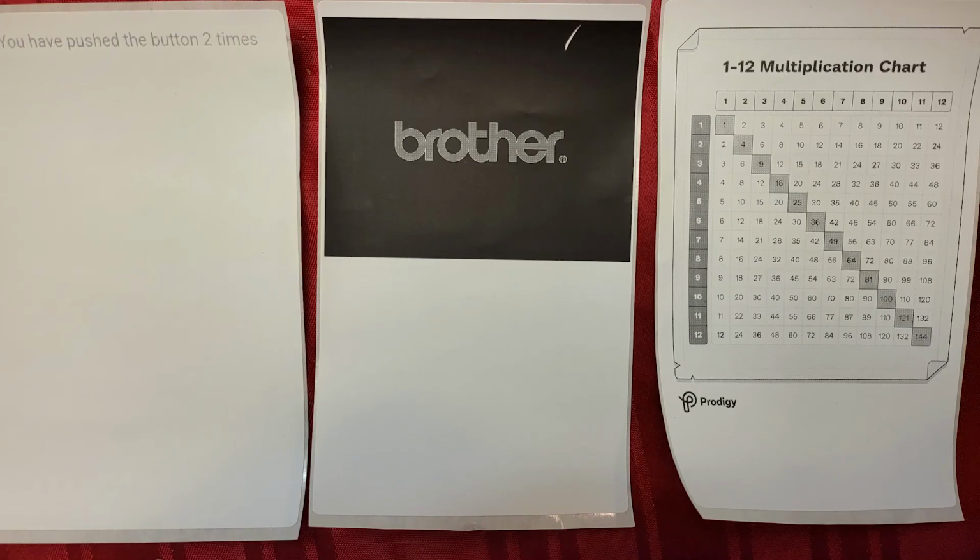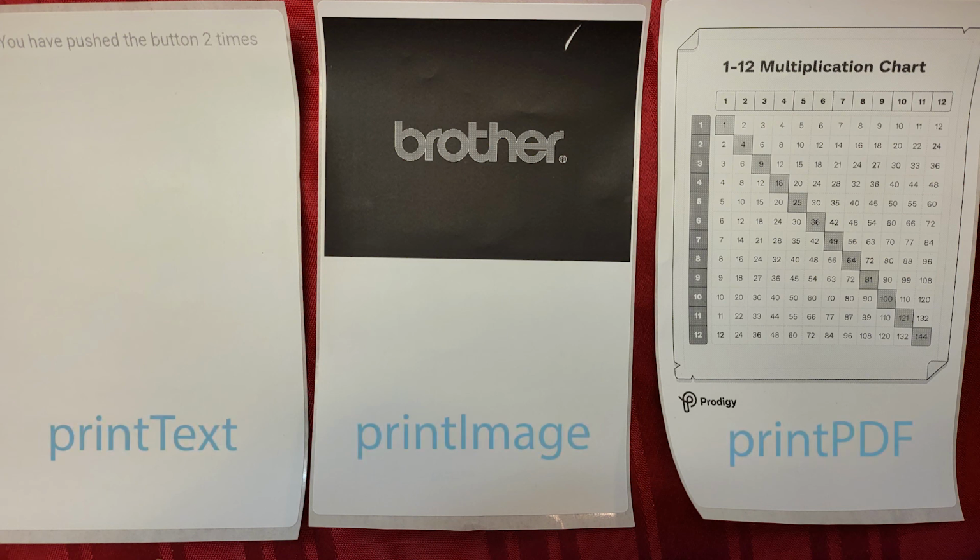Now, when printing, don't forget to make sure that the Bluetooth light is lit on the printer, and make sure that you have gone into your phone settings and paired your phone with the printer before trying to print in the app. Here are samples of printing text, images, and a PDF from the Brother printer.